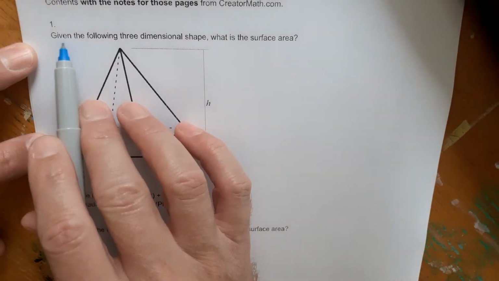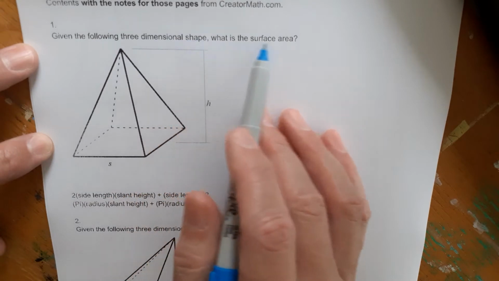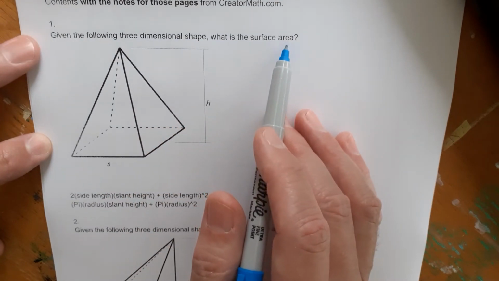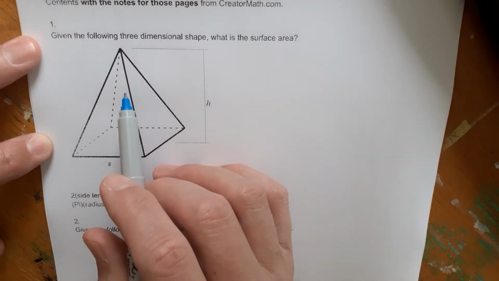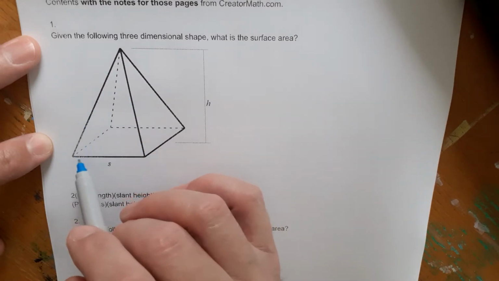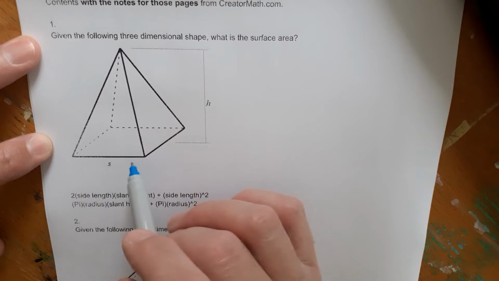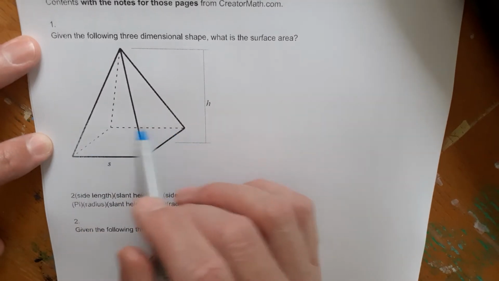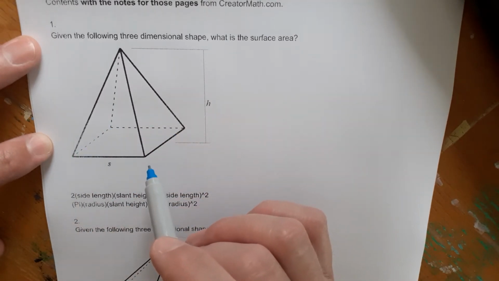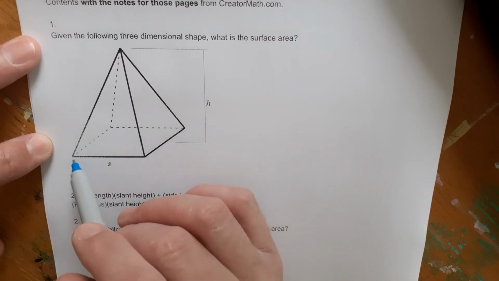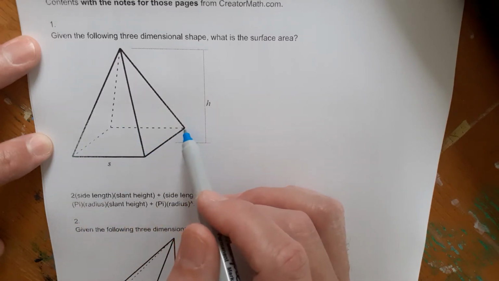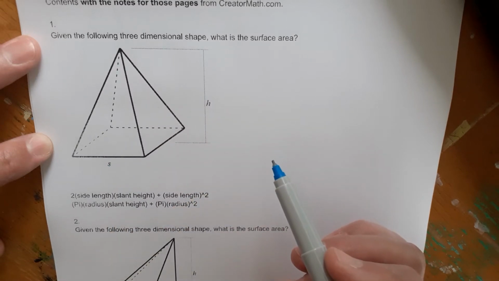So this question asks, given the following three-dimensional shape, what is the surface area? Just to orient us a little bit before we pull up the notes: this is a pyramid. It is a square base pyramid, as opposed to a pyramid with 3 sides at the base. This one's got 4 sides, and it is a square base, which means this side length is the same as this side length, called S in this case.